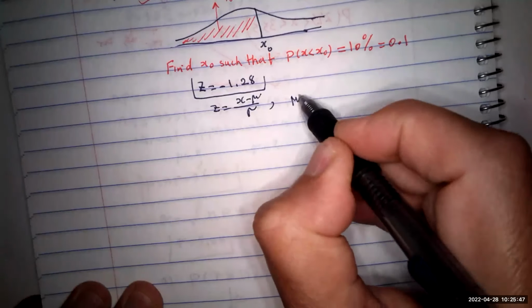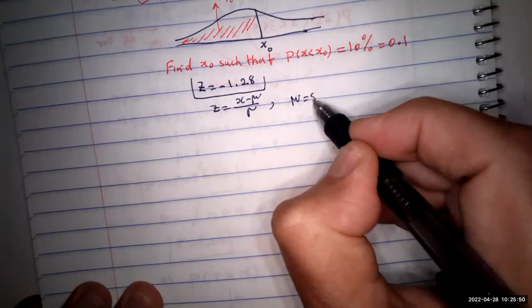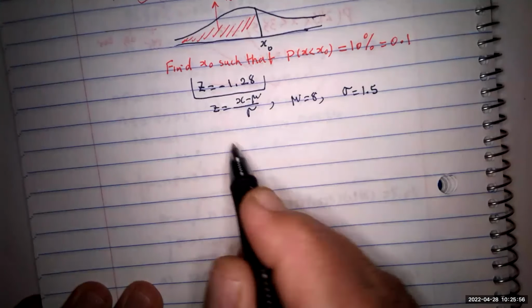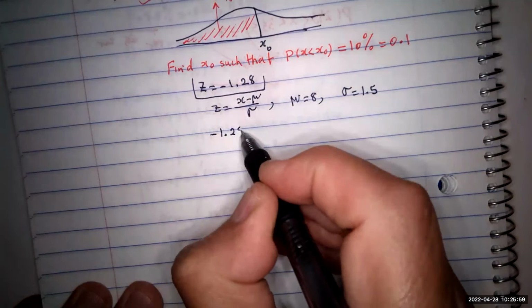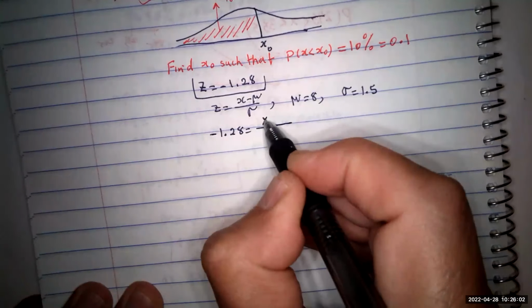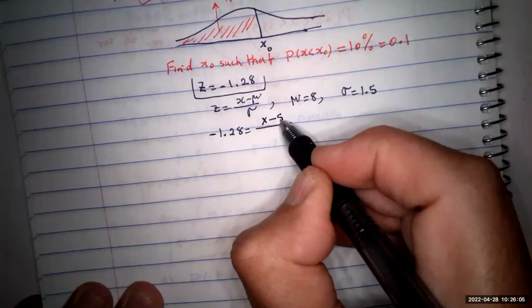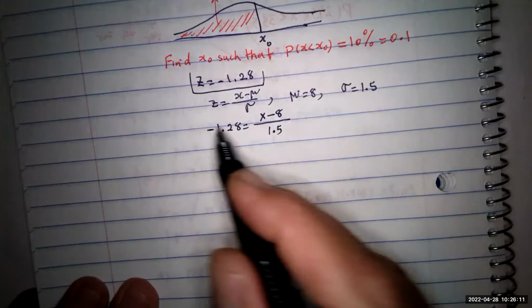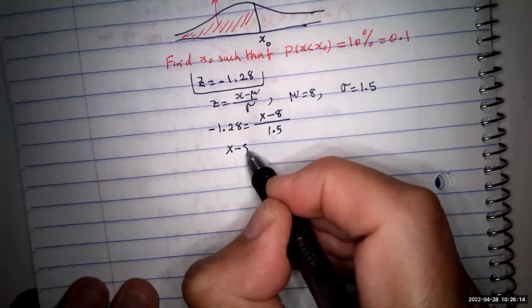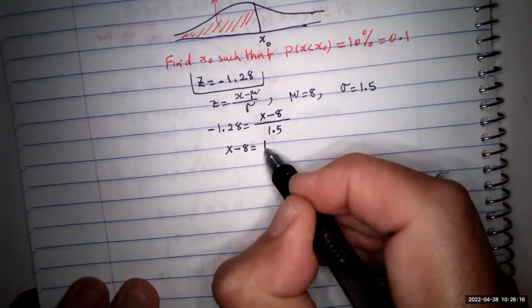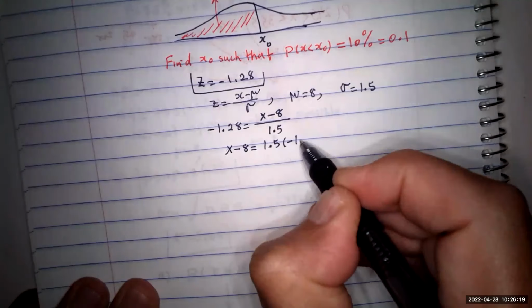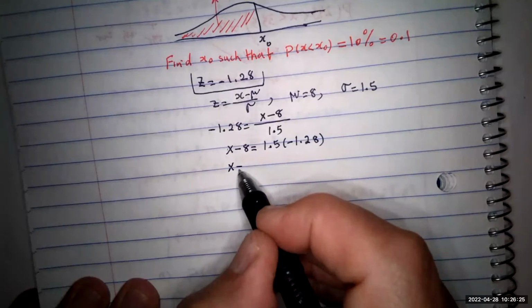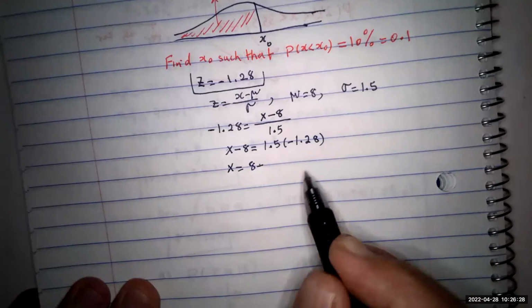In the problem, the average is given as 8 years, and the standard deviation is 1.5. You substitute, so it's negative 1.28 equal to X, which is missing, minus mu, which is 8, divided by sigma, which is 1.5. You cross multiply, so that gives you X minus 8 equal to 1.5 times negative 1.28. So your X would be 8 plus this product.